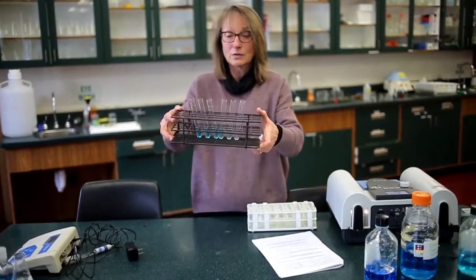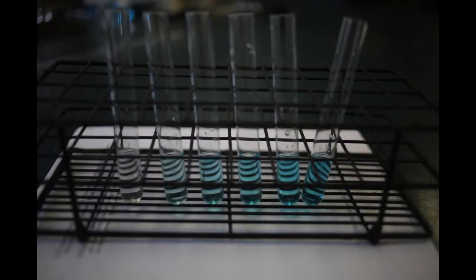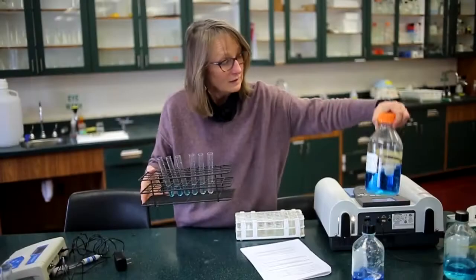So what we are going to be doing in class, and what we've done for you, is created a dilution series using a known concentration as a stock, and we chose, I think, 0.25 molar copper sulfate. We know that because we've used chemistry and weighed it out and made a solution that we know.